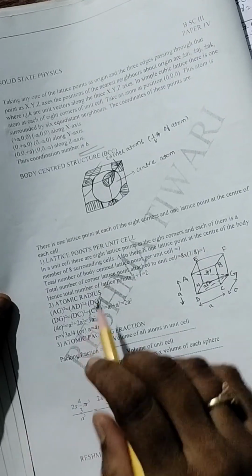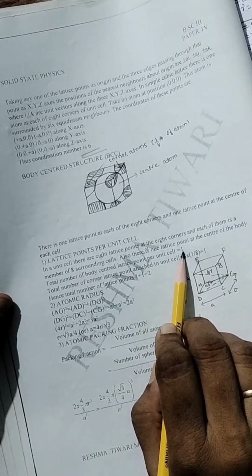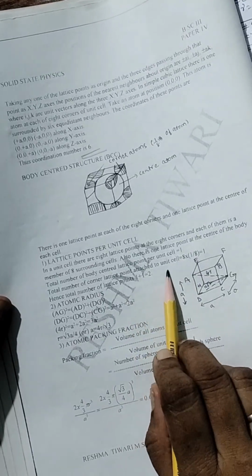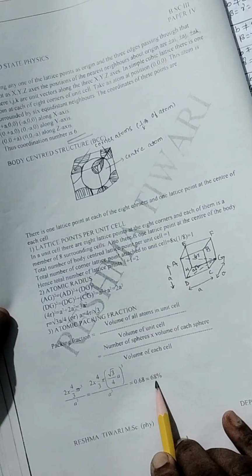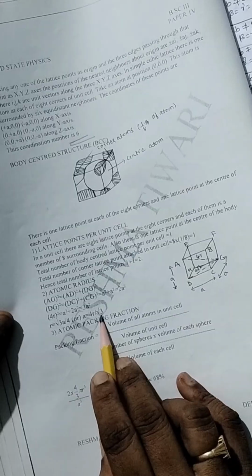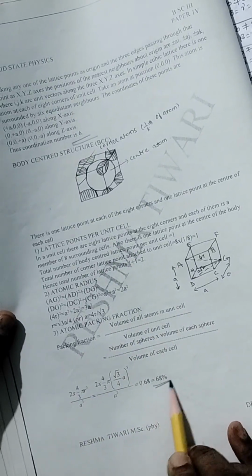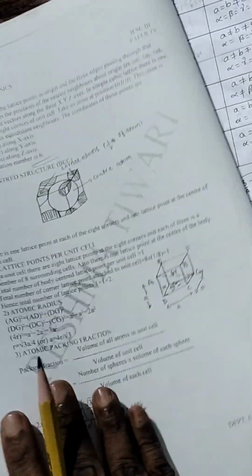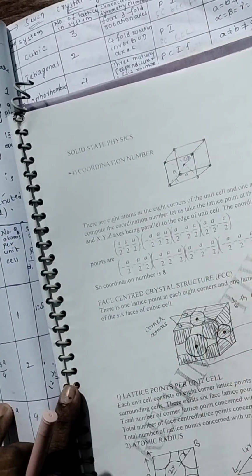So 1 plus 1, total number of lattice points is 2. Now atomic radius is 4r by root 3, and packing fraction 68%. Now next, coordination number 8.